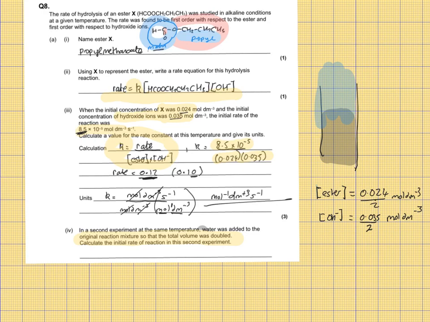So you take the original concentration of the ester, you divide it by 2. You take the original concentration of the hydroxide ions, you divide it by 2. And now we also have the rate constant. So we substitute these values back into the rate equation, but this time to find a new rate.